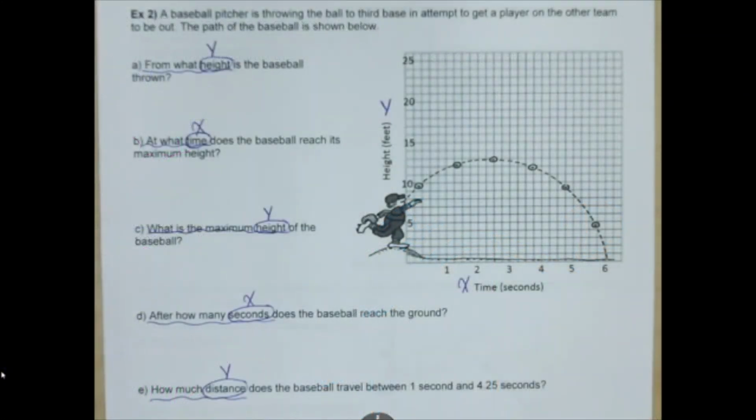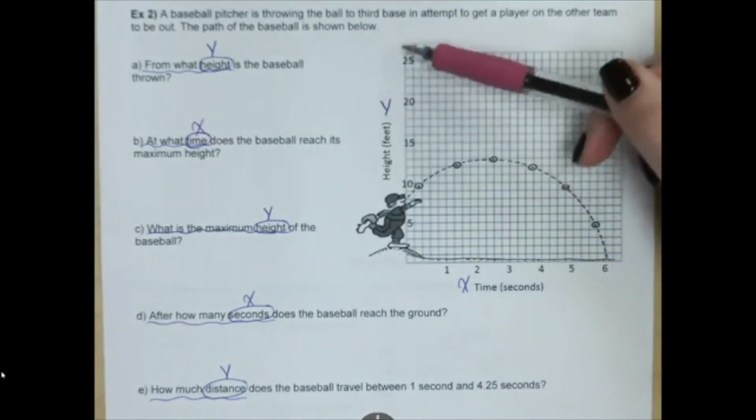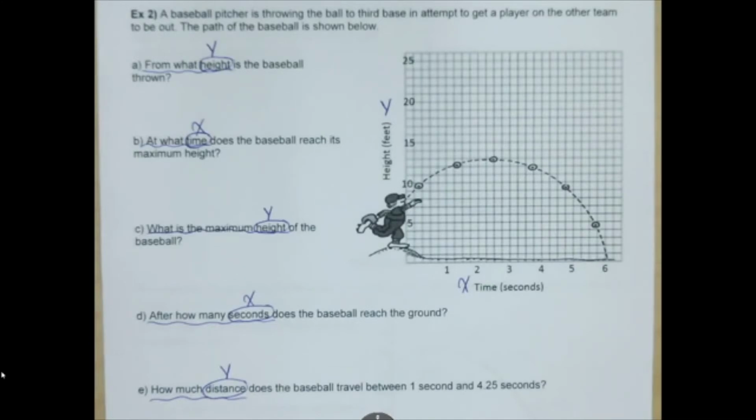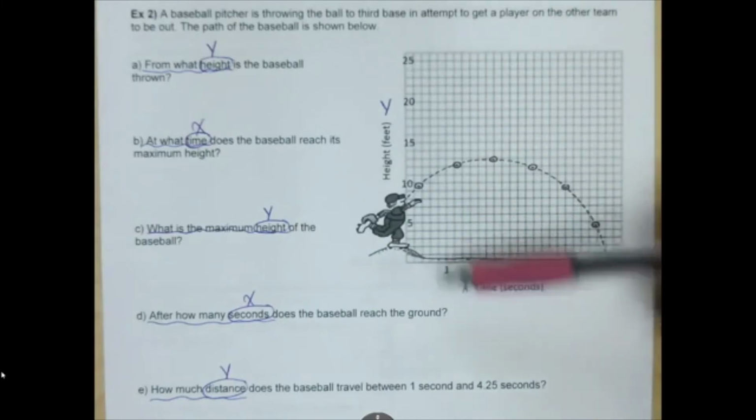All right, example 2, it says a baseball pitcher is throwing the ball to third base in an attempt to get a player on the other team to be out. The path of the baseball is shown below. So I just went ahead, and again, I had marked with a y this variable here because this is the y-axis. I put an x over here because I know this is the x-axis. And then I read each question and I identified what the key word is going to be to answer these questions completely. So in part A, it says from what height is the baseball thrown? Height is the y-axis. So I put the letter y to remind myself I need to use one of these numbers in order to answer this question.